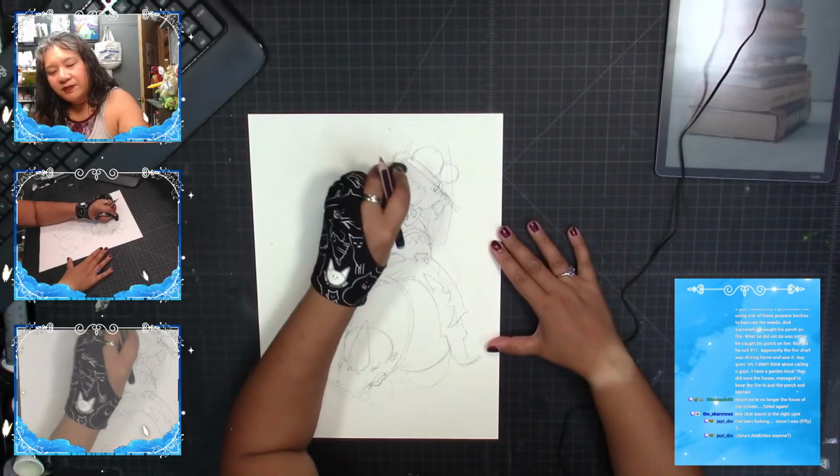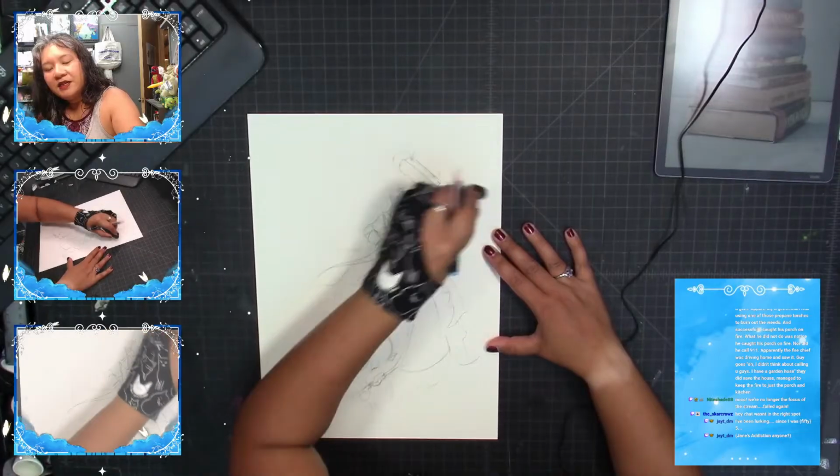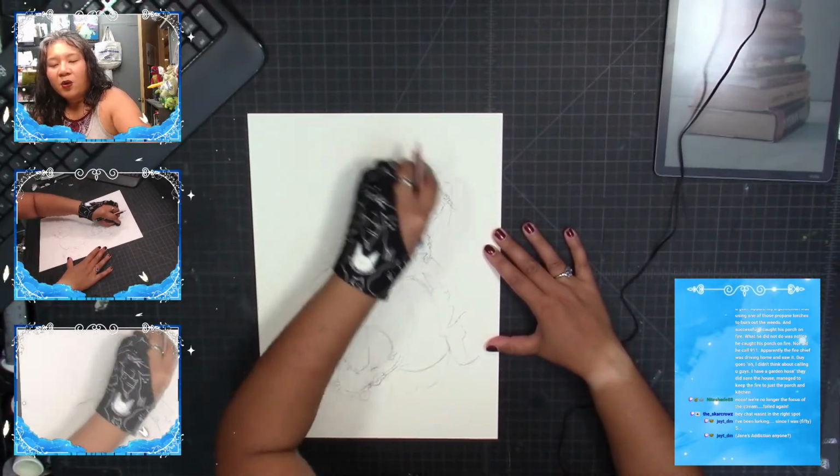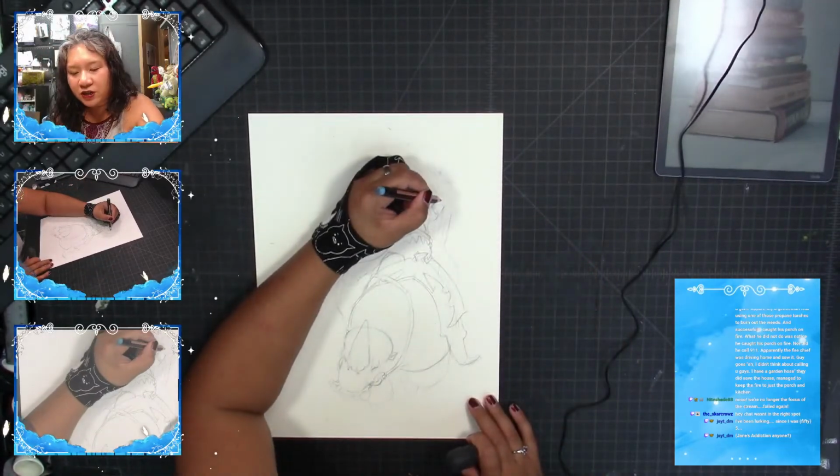No, no, no. No, you know what? We're getting rid of the back piece. No, we're not. I want the whole damn thing in it. We're putting the whole damn thing in it. So we are going to draw it.